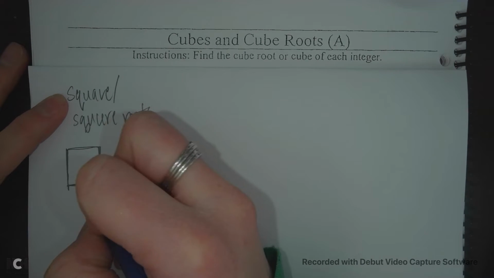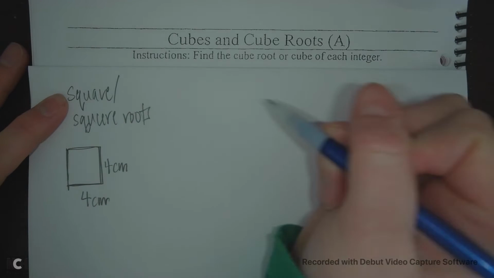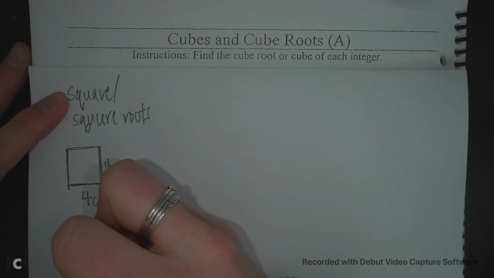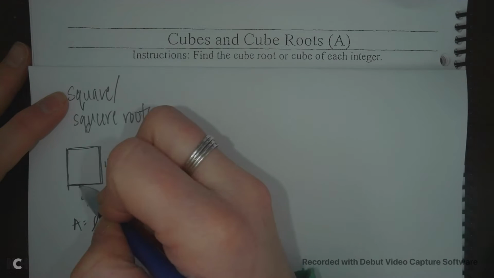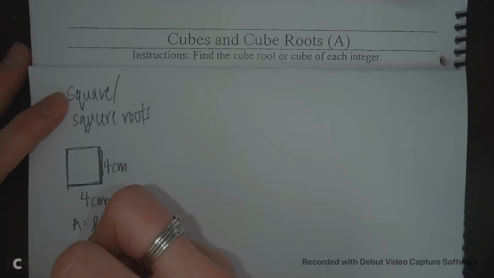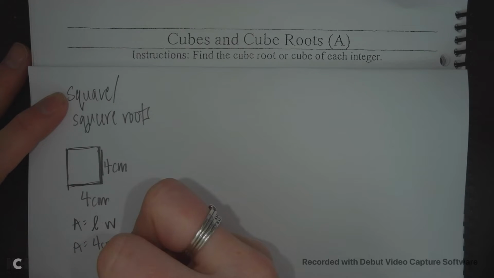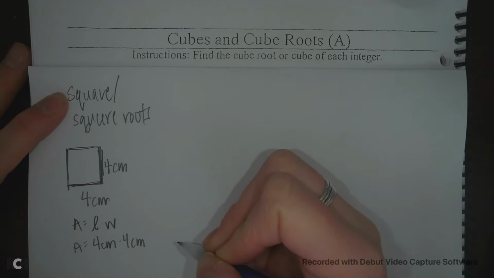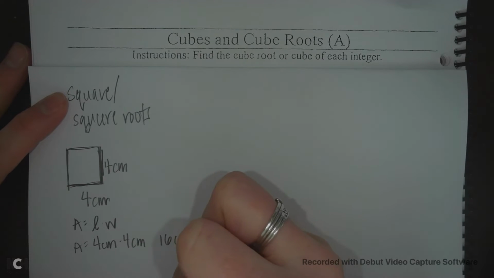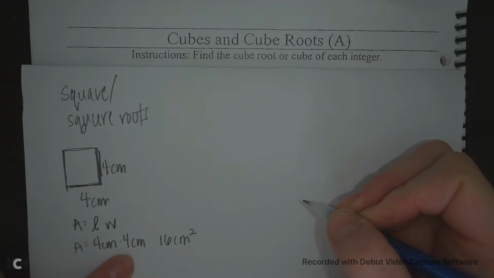So if I know that this side length is 4 centimeters, then I know that this side length is 4 centimeters. And in order to get the area, we would multiply our length times our width. So this would be our length, and this is our width. It honestly doesn't matter because they're the same. So our area would equal 4 centimeters times 4 centimeters. 4 times 4 is 16. And our units are centimeters, and since there are 2 of them, it is centimeters squared.